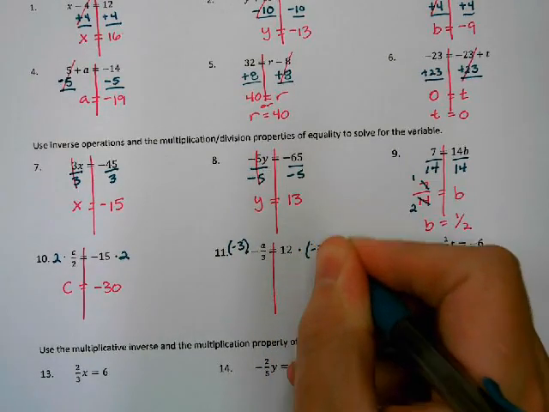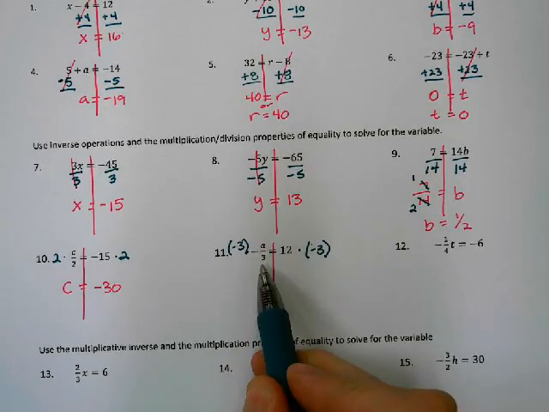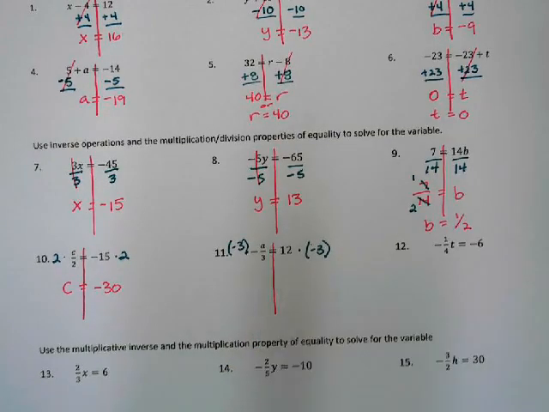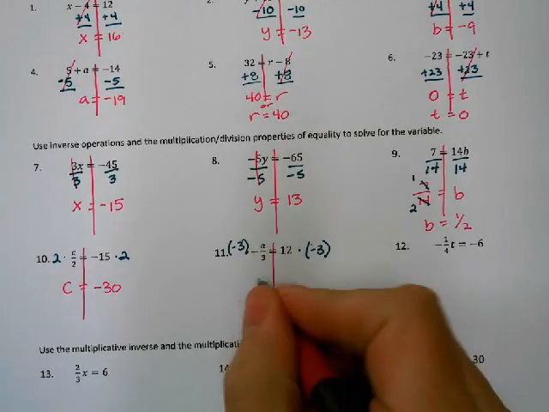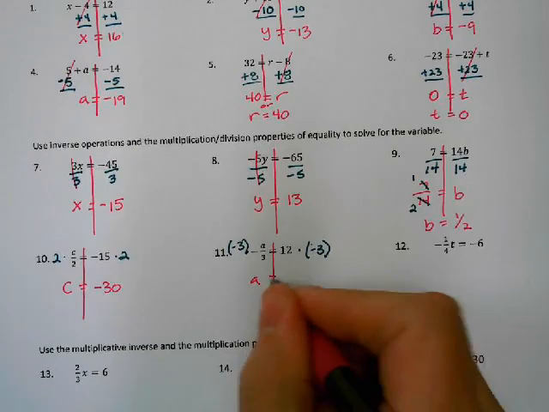Because negative 3 divided by negative 3 is positive 1. So over here, we get a, because negative 3 divided by negative 3 over here. And then 12 times negative 3 is negative 36.